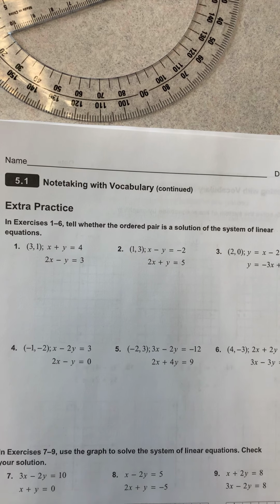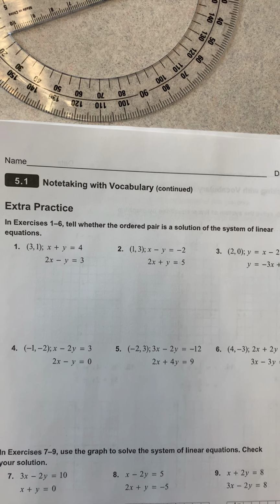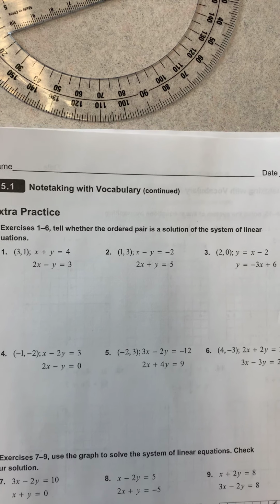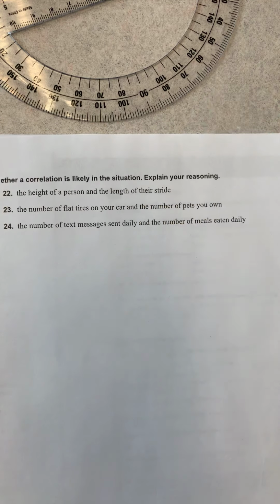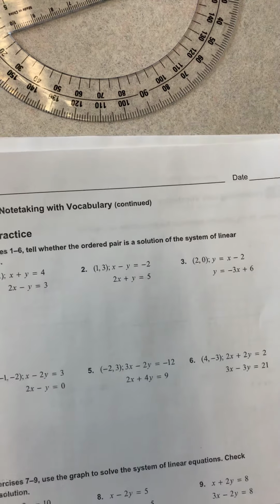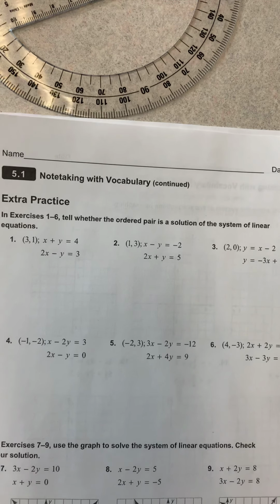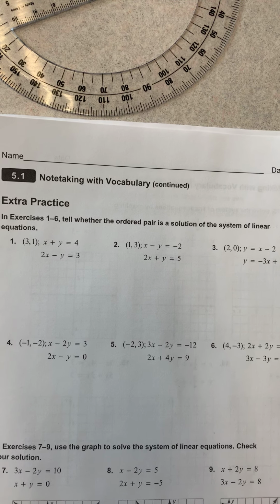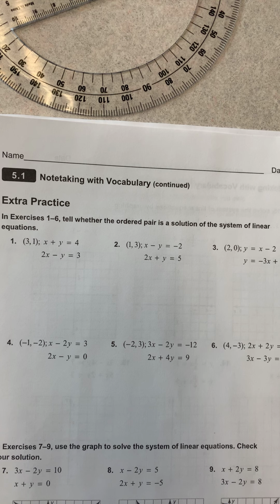Okay, so new chapter. This is 5.1. Chapter 5 is dealing with systems of linear equations. So a little bit of background with it.